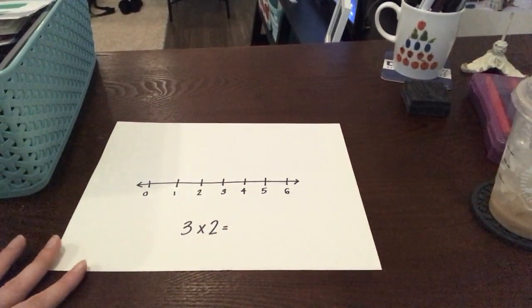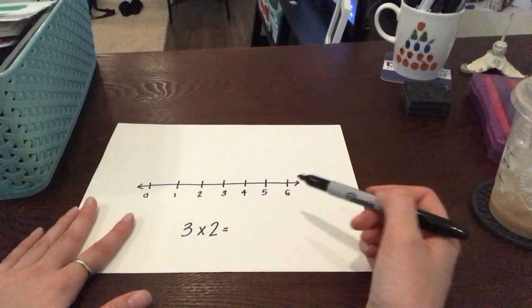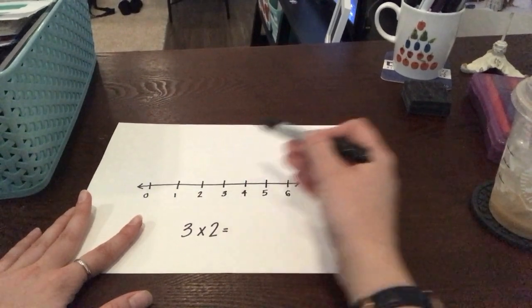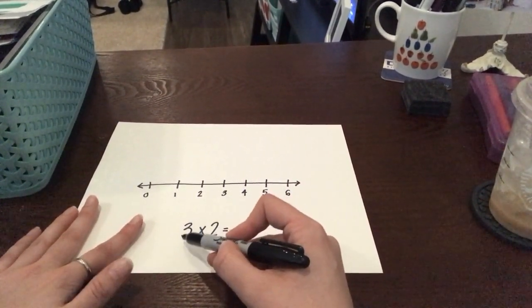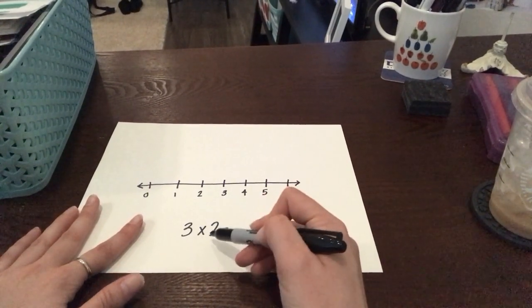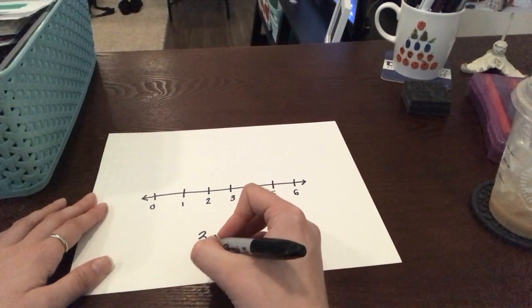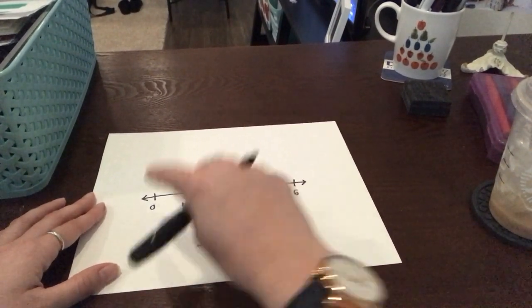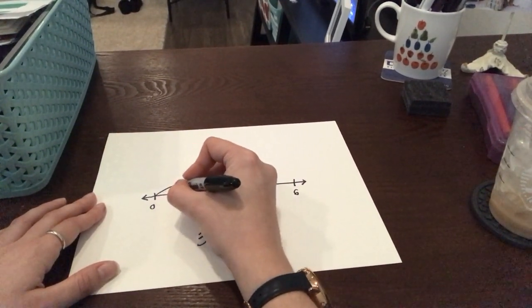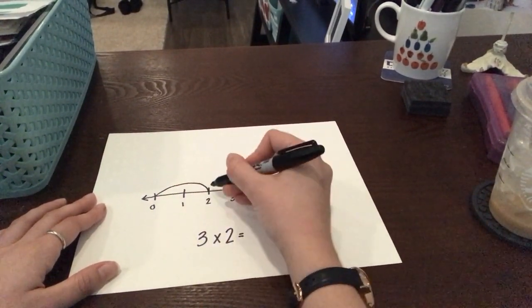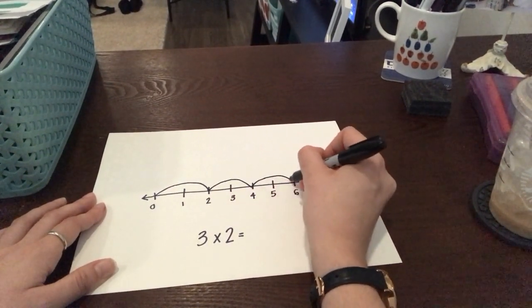So for the number line model, and again, I would really encourage you to maybe go outside and do this with chalk and have students actually do some hopping. But what you're going to do is you're going to look at this as 3 jumps of 2. So for the number line model, I would be making 3 jumps total, and each jump would have to be 2 each. So I would jump like this. I would go from 0 to 2. I would jump from 2 to 4, and then I would jump from 4 to 6.